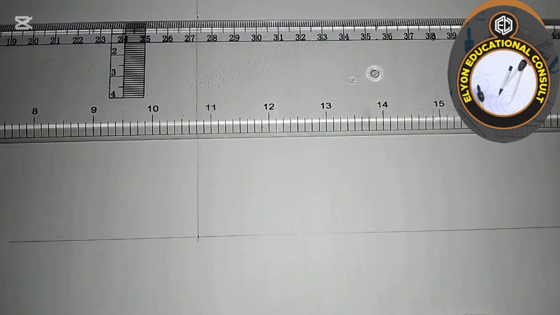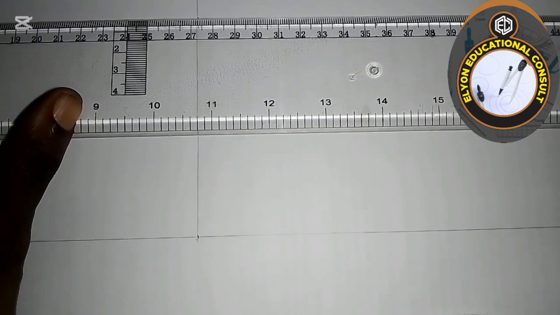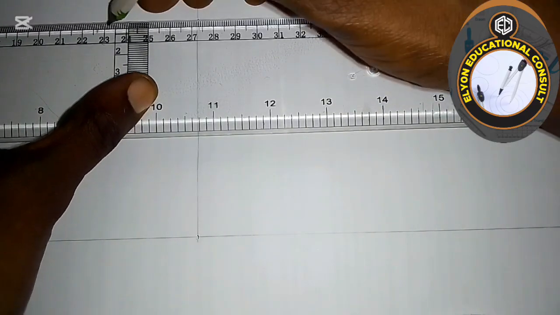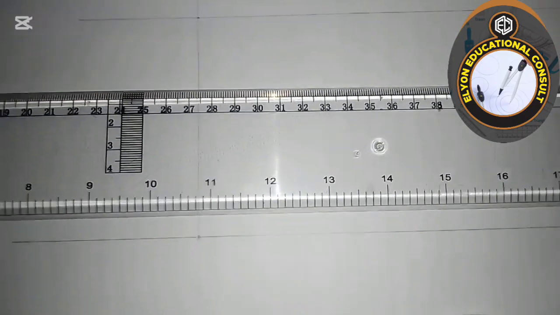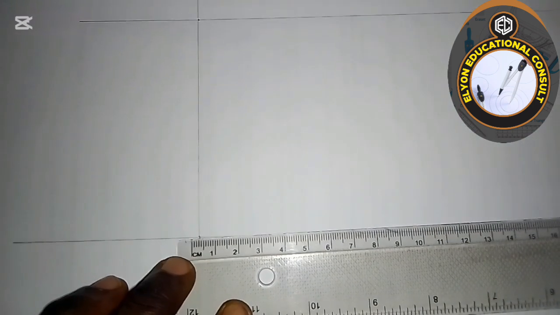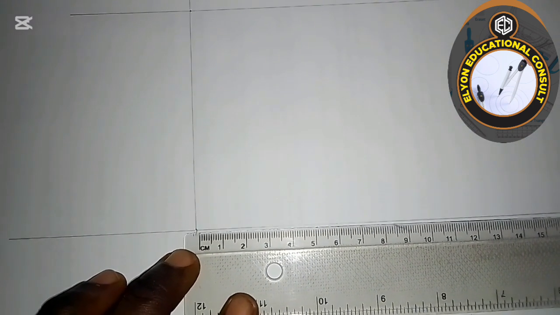Then from that point I will draw a horizontal line this way. I'm using this base now for the height, and the height we are given in the question is 50.